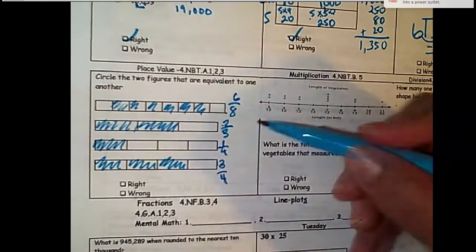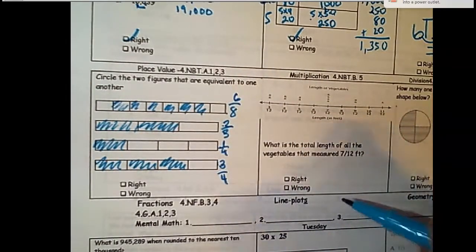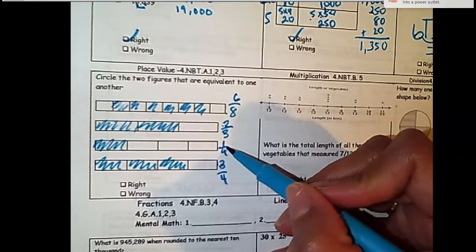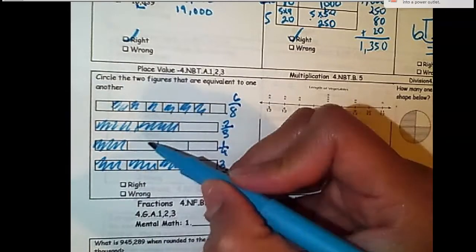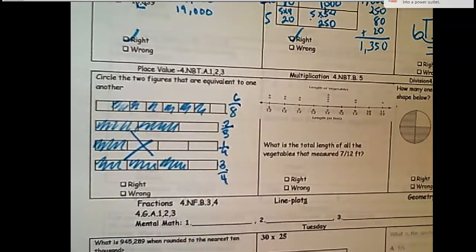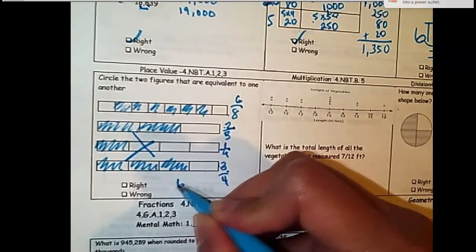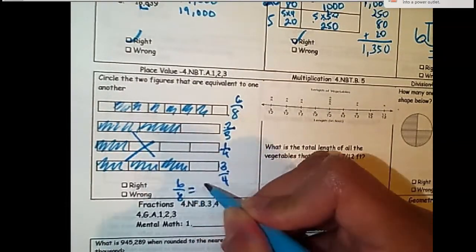So looking at this work, I already know that I can eliminate 1/4. I know that 1/4 is less than a half, and this fraction is more than a half, and so is this one, and so is this one. So this one we can completely eliminate. So I'm going to try out 6/8, and I'm going to see if that is equivalent to 2/3.